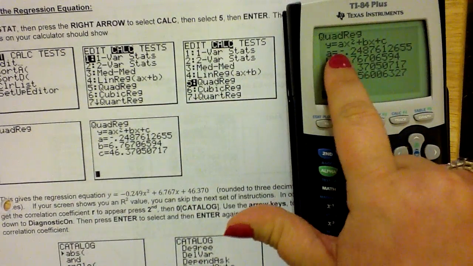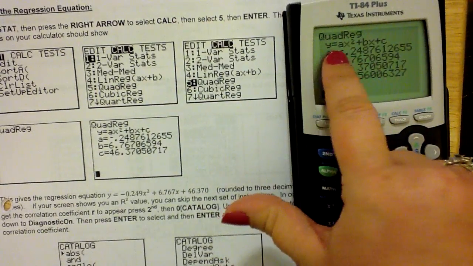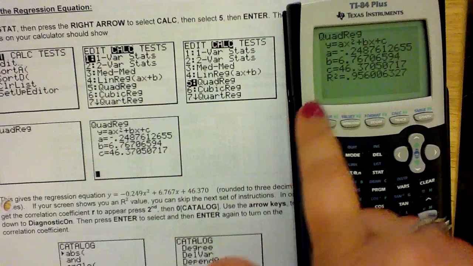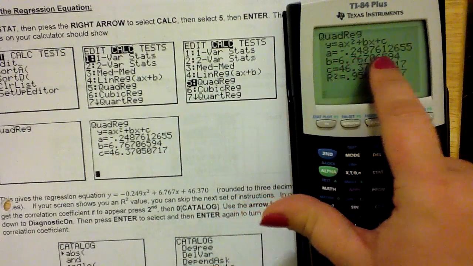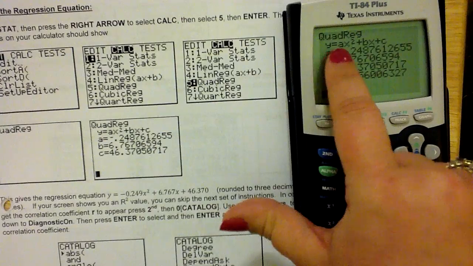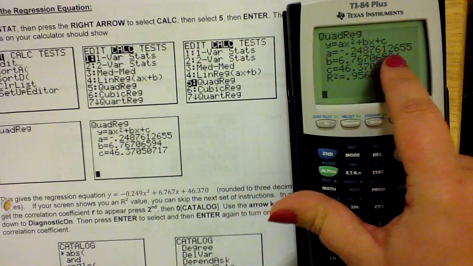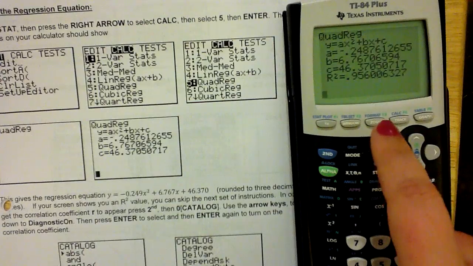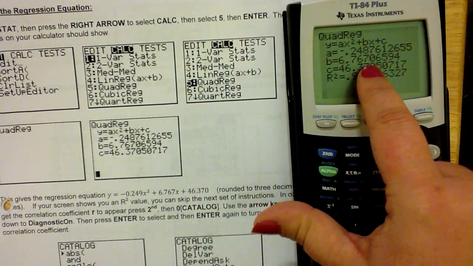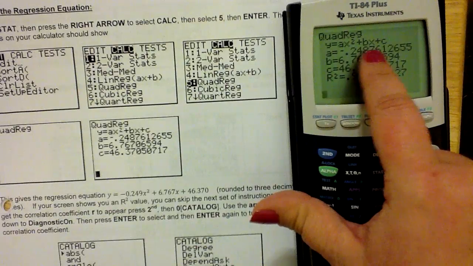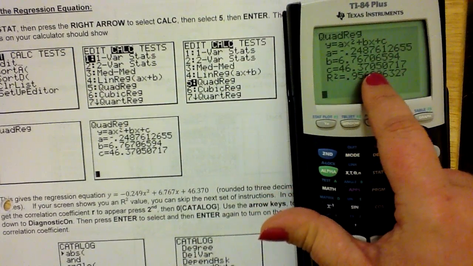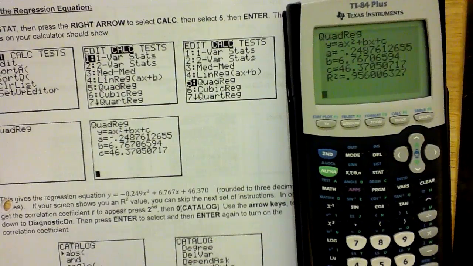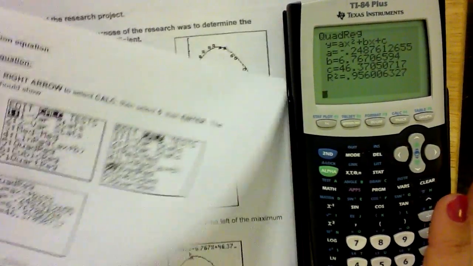Now, we can write the equation for this because, see, it says y equals ax squared plus bx plus c. It would say y equals, and then we would input this number for a. So it would say y equals negative 0.24876126555x squared plus 6.76706594x plus 46.37050717. Does any of you want to actually write that all down and then put it into y equals? Me neither. Let's make our calculator do that work for us.